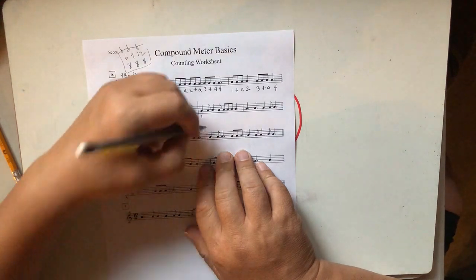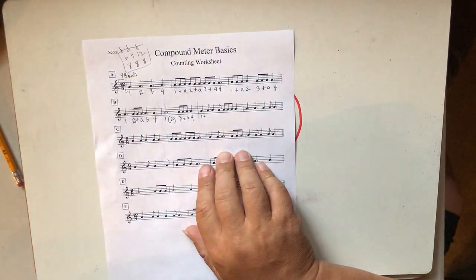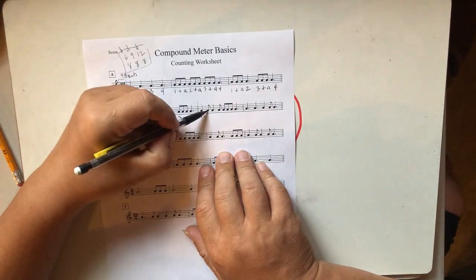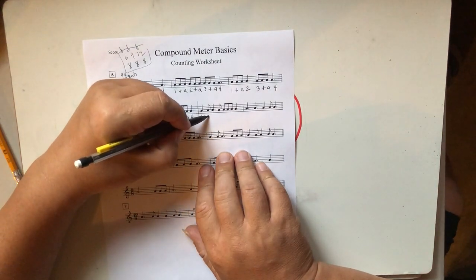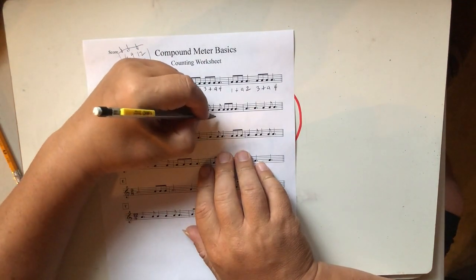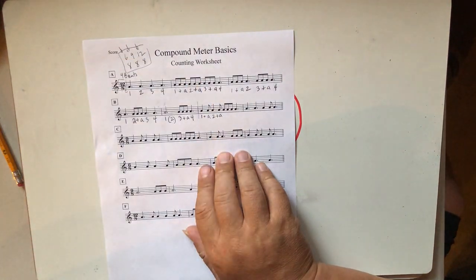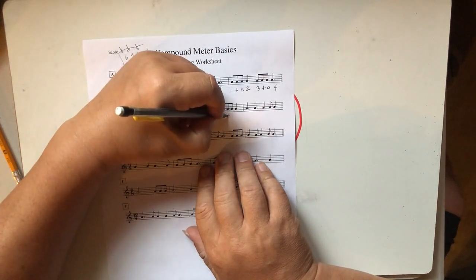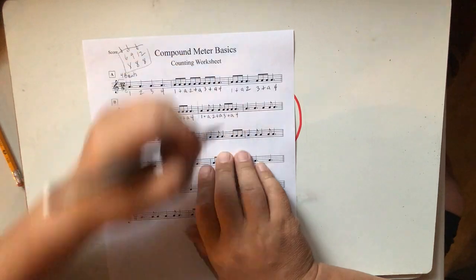This is worth 2/8 notes. So that would be like 1 and, right? And then this would be my 3/8 note right there. 1 and 2 and, right? 3 and 4.